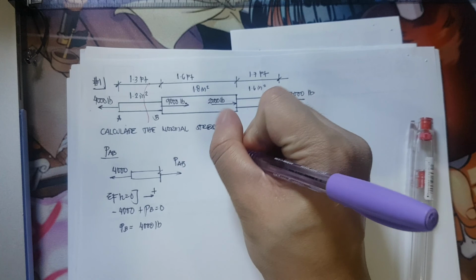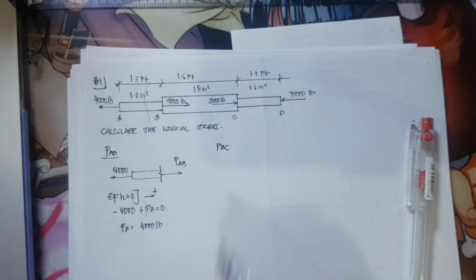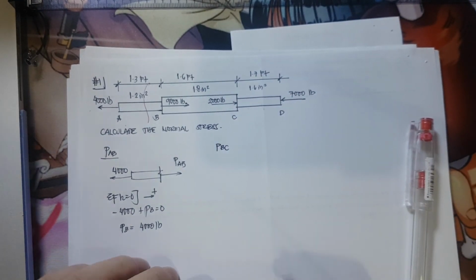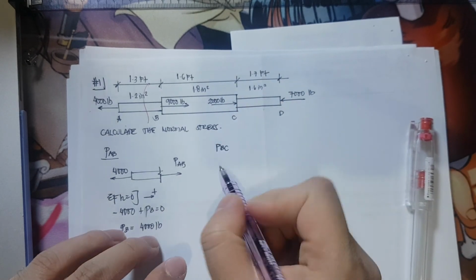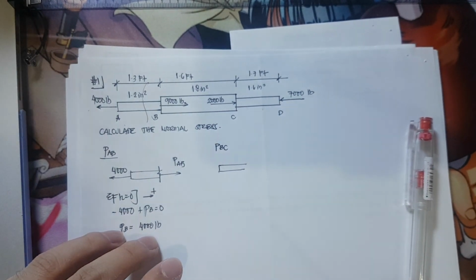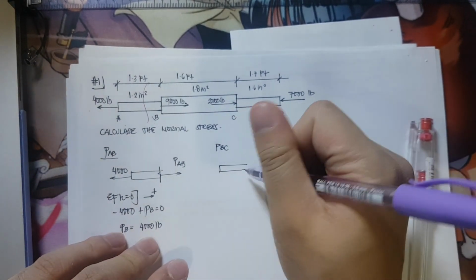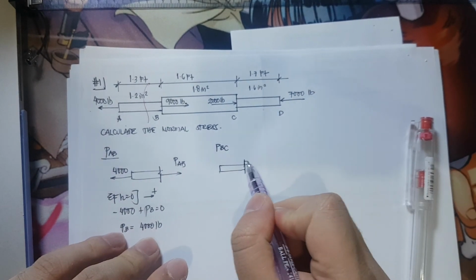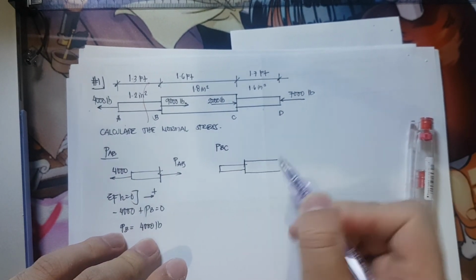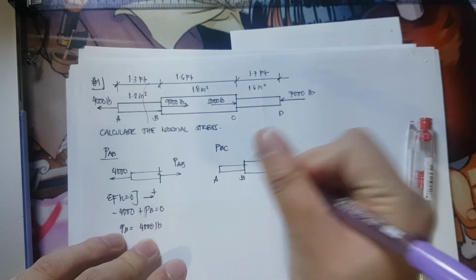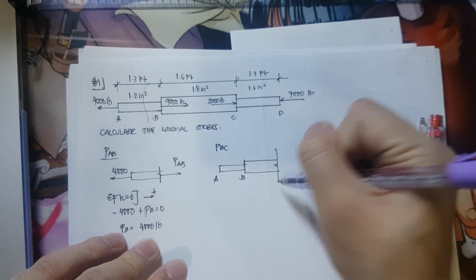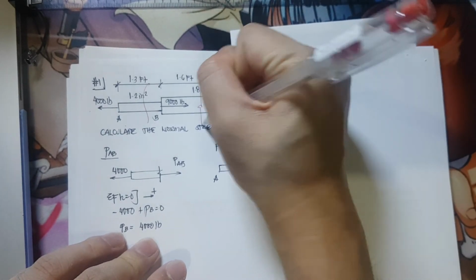Okay, next would be PBC. For PBC, redrawing that, we will be having this free body diagram here. So this is segment BC. This is AB and this is BC. And I will cut it at this portion.